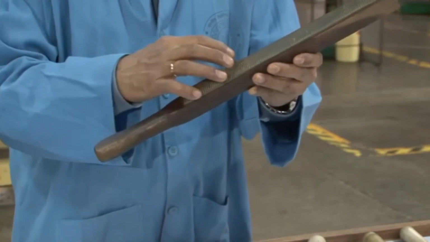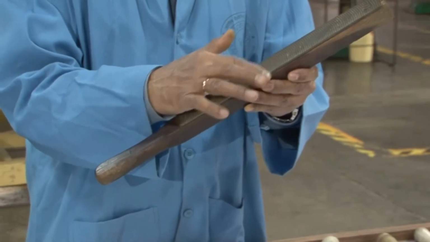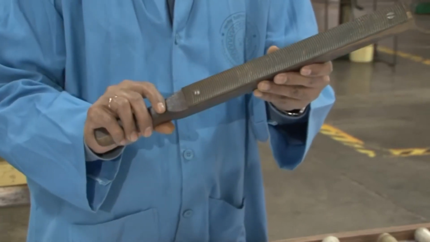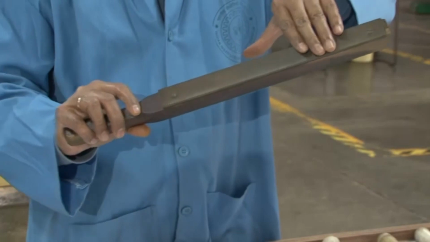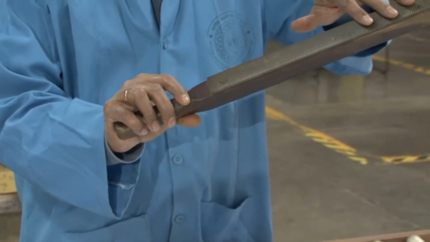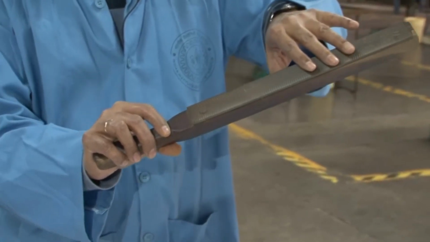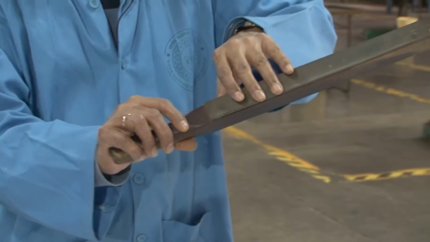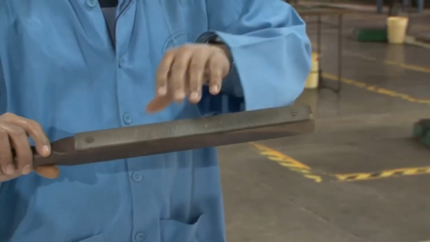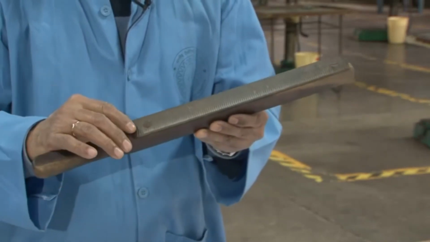If you see the direction of these teeth, you can realize that as it goes in this way, it can actually remove the material, meaning it can file the surface, because the wood will be removed. When it is moving in this direction, it is not removing but smoothing the surface.